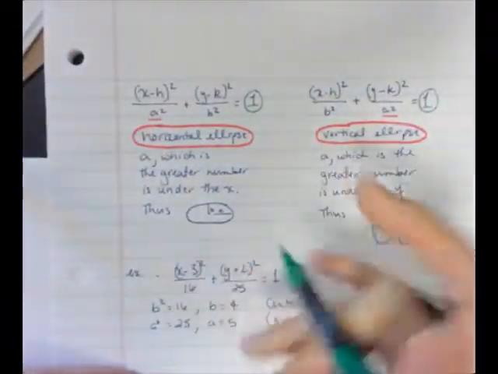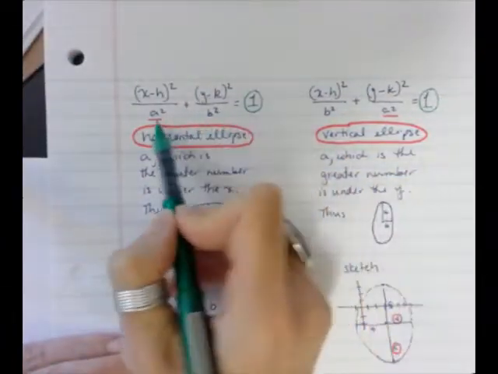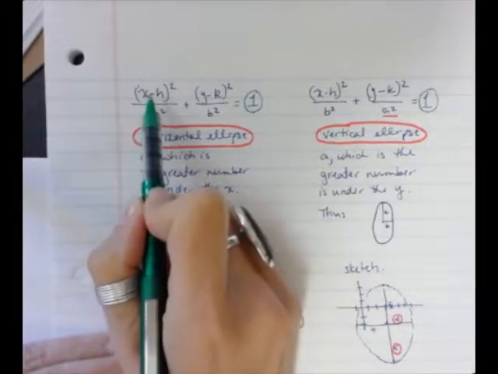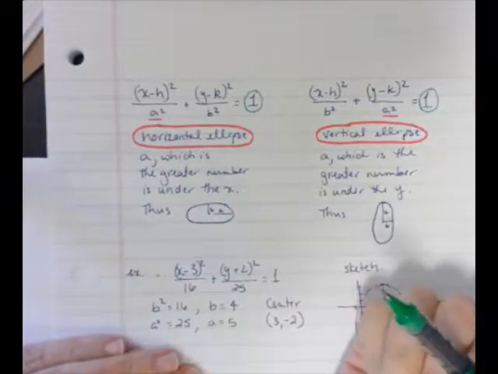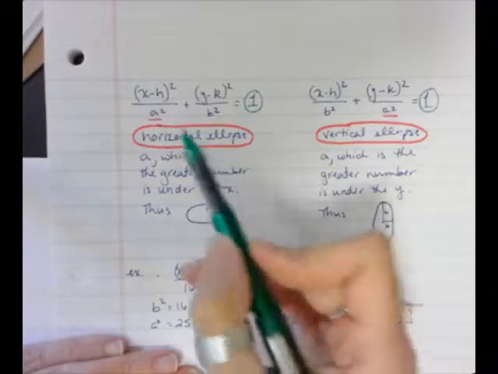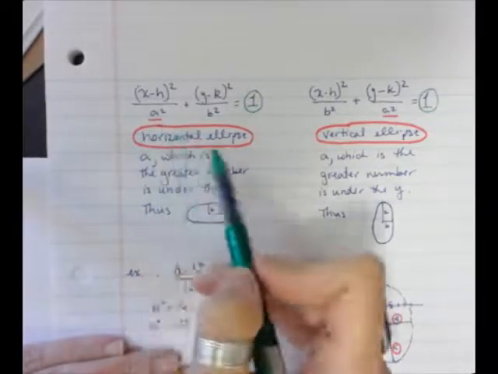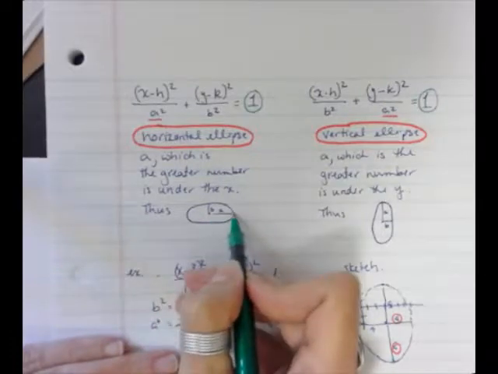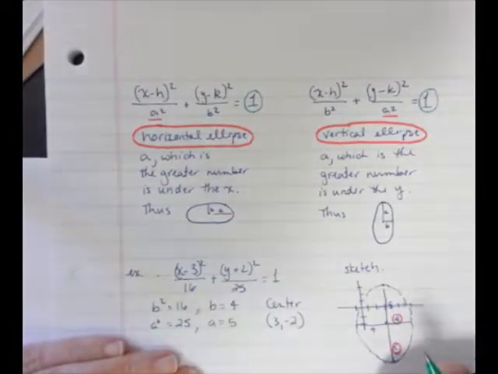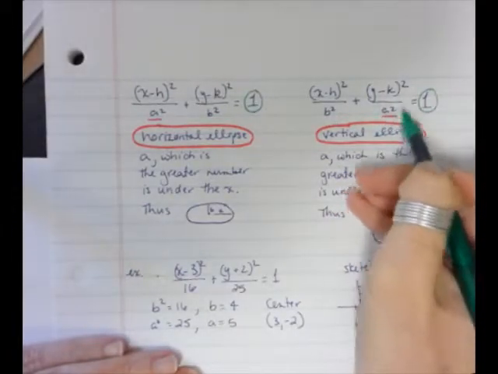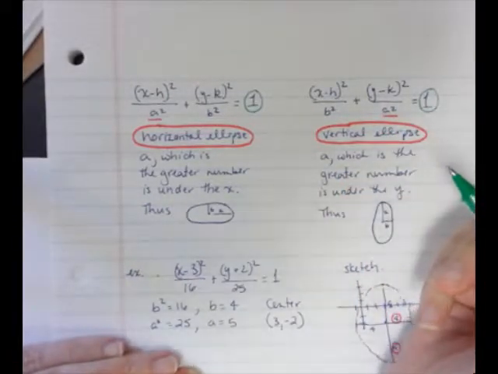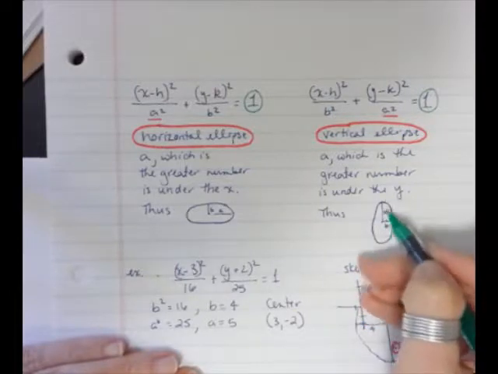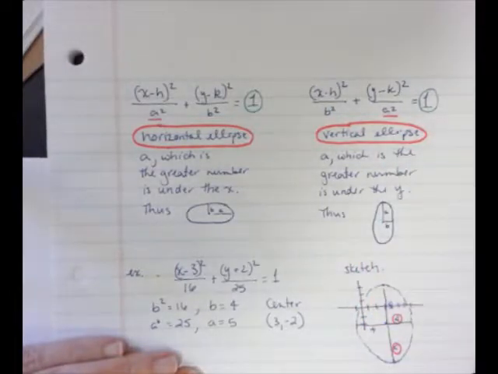So we talked about how a horizontal ellipse is going to have a underneath the x because a is always the greater number. So here, if a is under the x, it's going to be a horizontal ellipse because the distance from the center to the vertex on the x is going to be biggest. And if the a is underneath the y, then we know that's going to be the longest distance, so it's going to be a vertical ellipse.